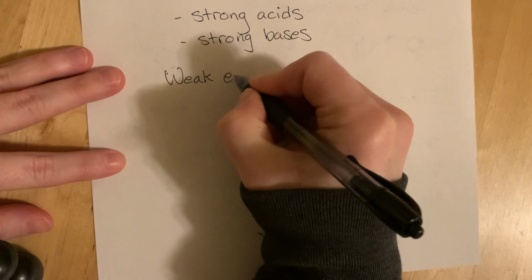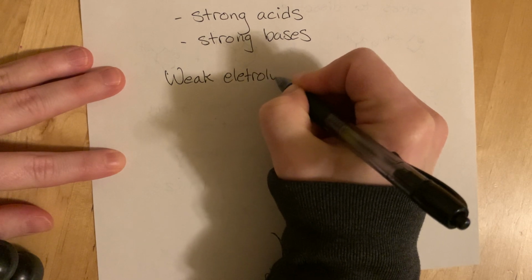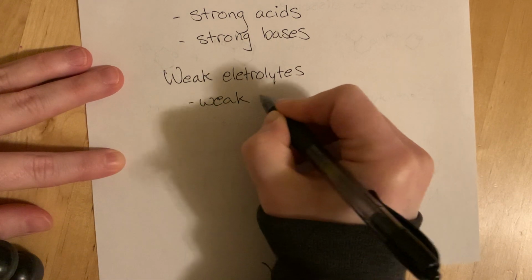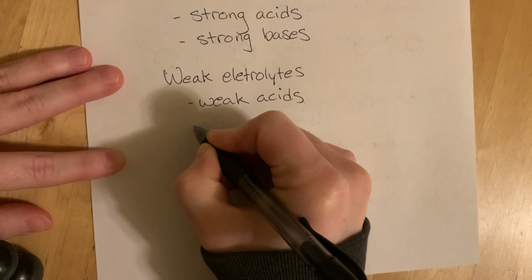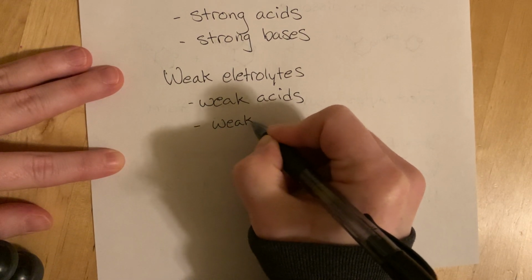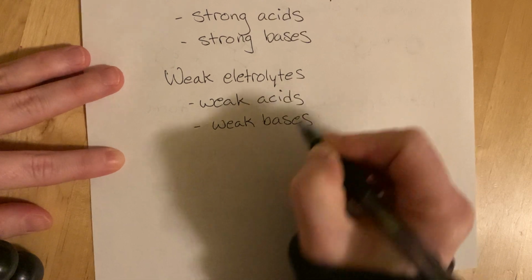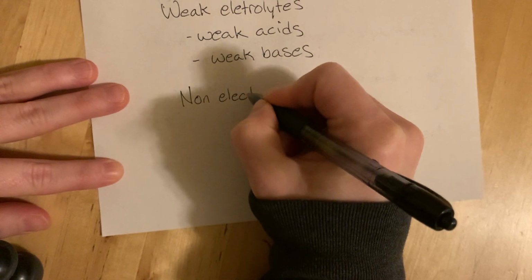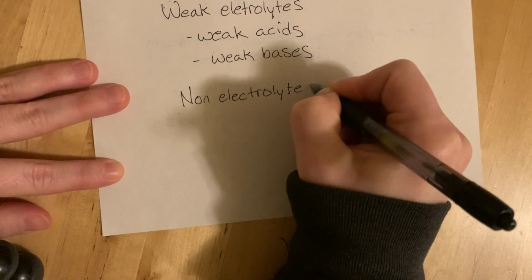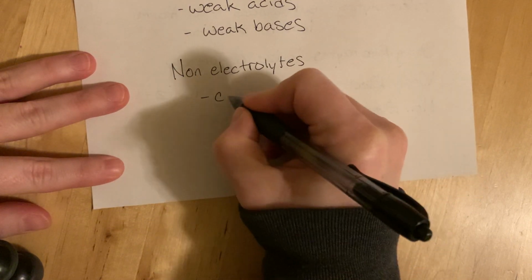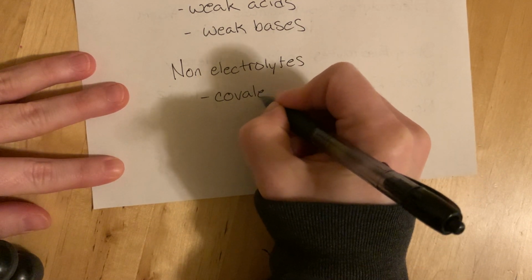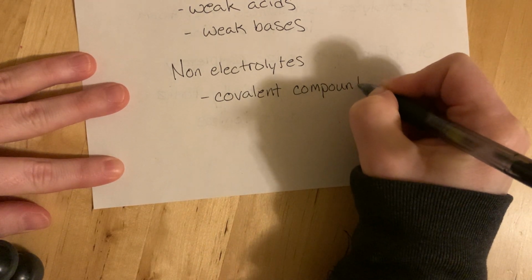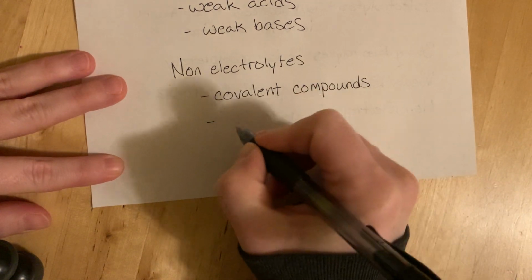We'll deal with some weak electrolytes, such as weak acids or weak bases. And we'll see some non-electrolytes, which can be covalent compounds or insoluble compounds.